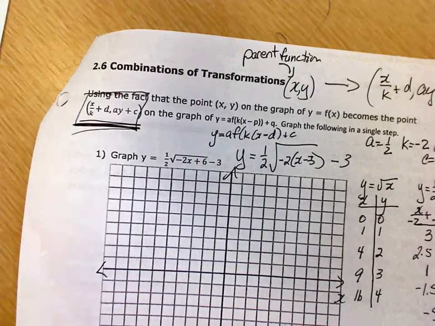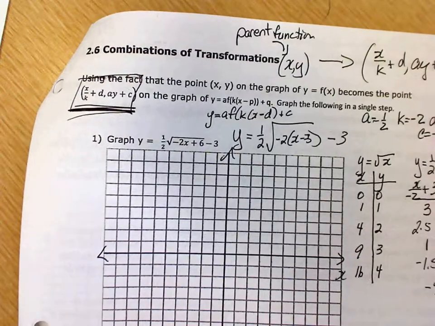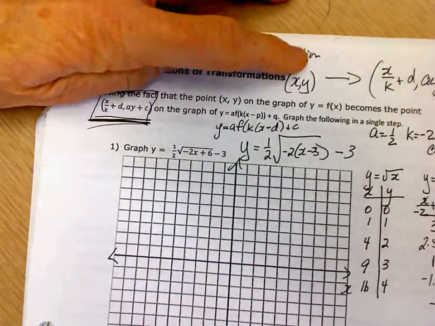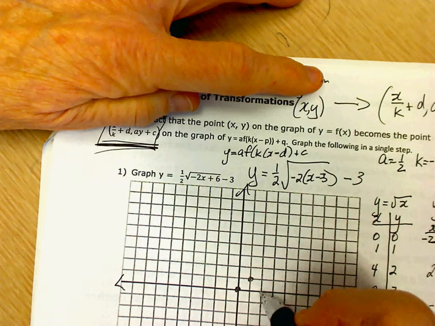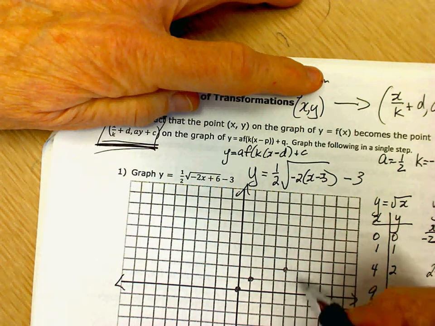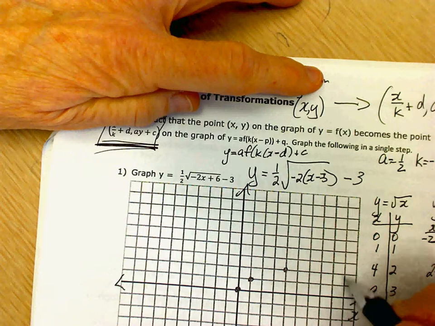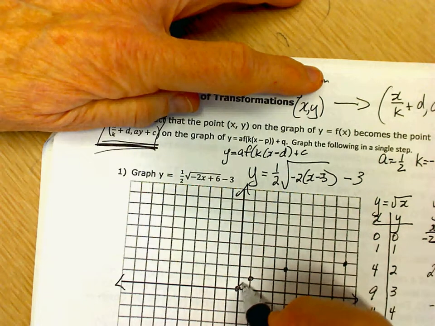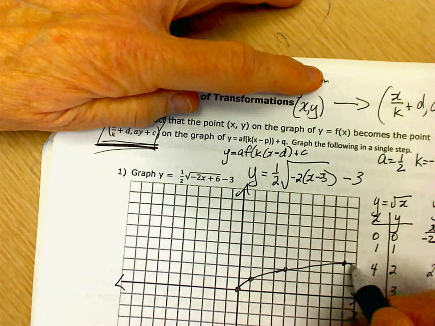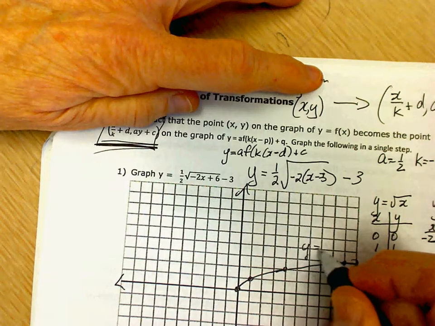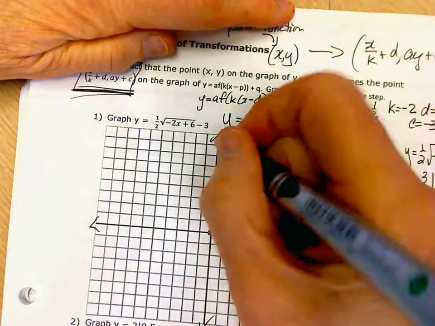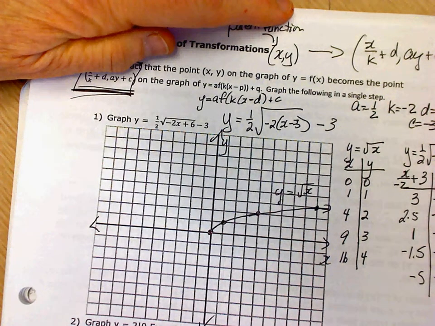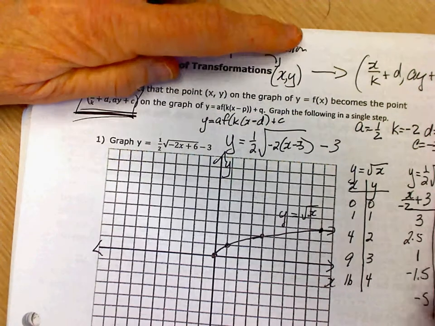So let's graph the parent function. We'll do the parent. 1, 2, 3, 4, 5, 6, 7, 8, 9. There's our parent. Hopefully that is second nature to you by now. Y equals root x. And you should always label your graphs. Label your axes, add the arrows. And now let's graph this guy.